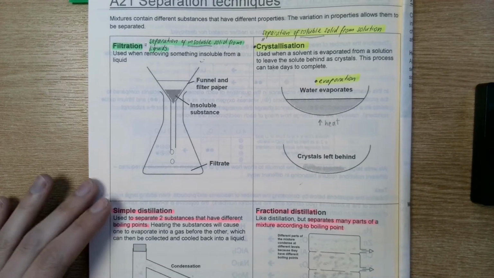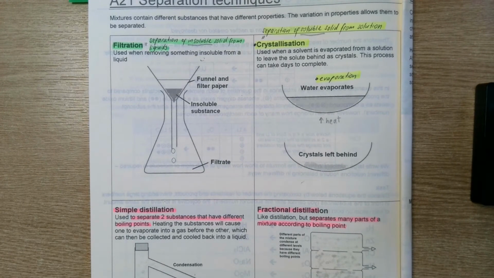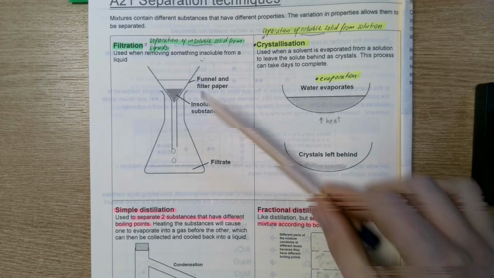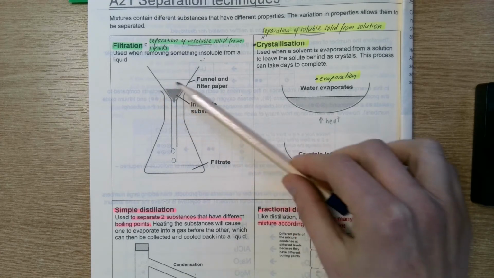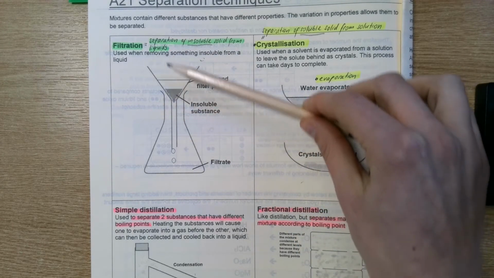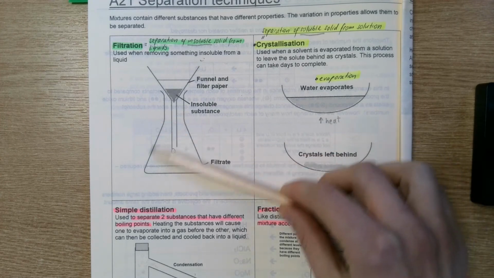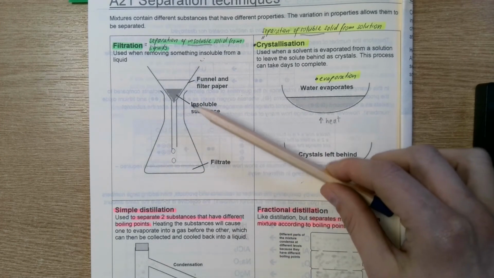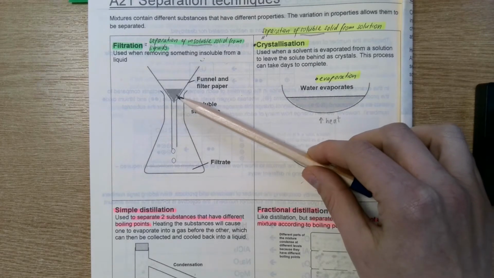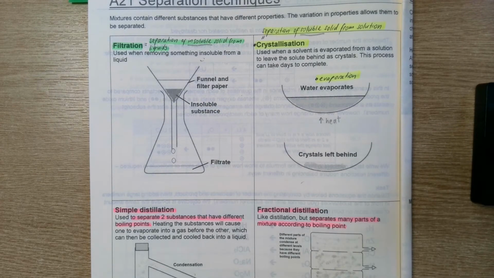So, filtration. Filtration is separation of insoluble solids from liquids. So you straight away should be thinking of water and sand. You mix sand and water together and it forms a mixture, but you can easily separate it by filtering. So you have a funnel and a filter paper lining this funnel. You put your mixture on top and the water collects in your conical flask, and what is left behind on the filter paper is your sand. So filtration is separation of insoluble solids from liquids.